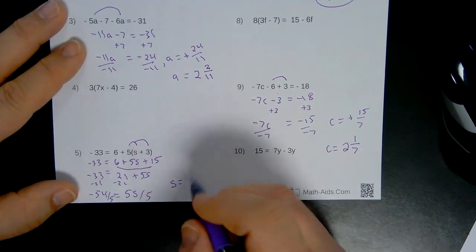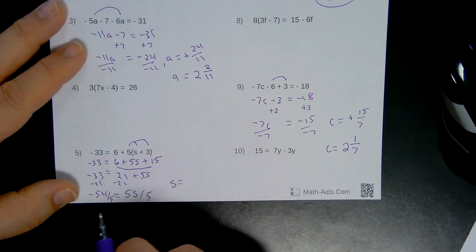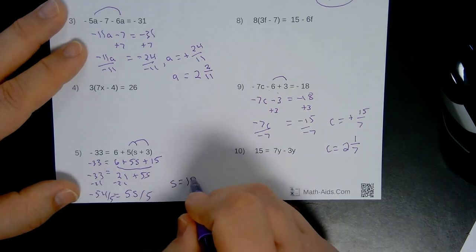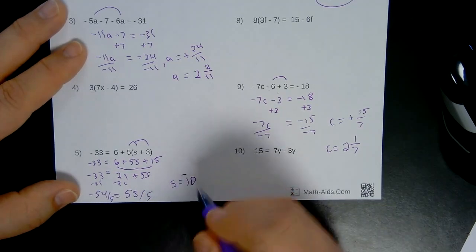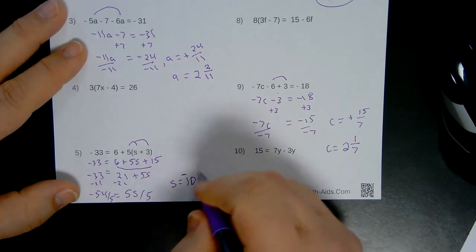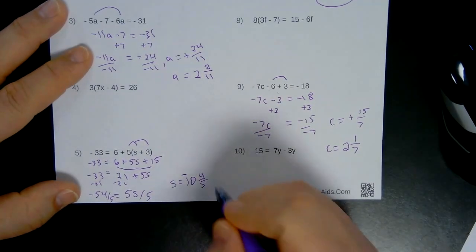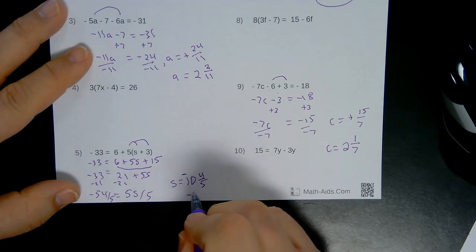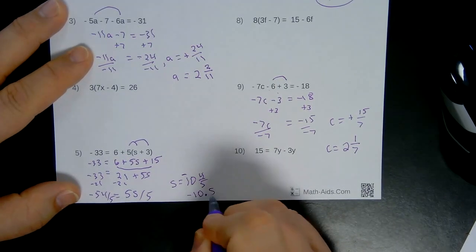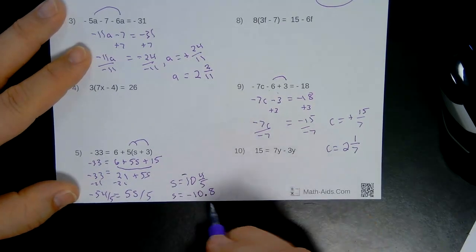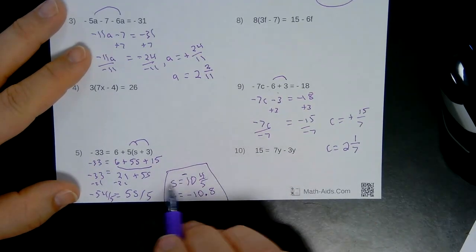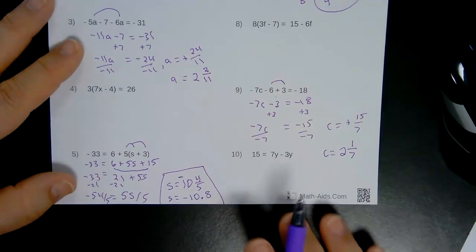So s is going to equal, let's see, negative 10 and 4/5. Okay, again, 10 and 4/5, and if you use a calculator, you might get negative 10.8. Again, decimal's fine. A lot of places will just stop you right at the fraction, so it just depends on what you need to show.